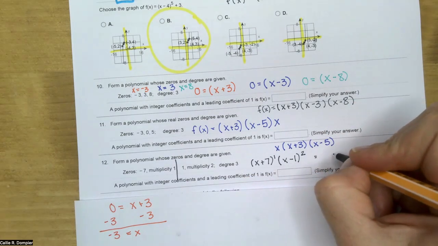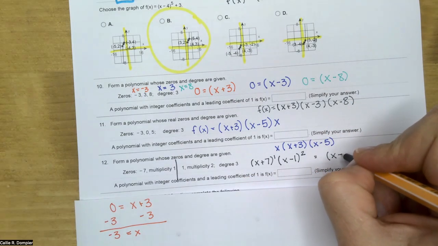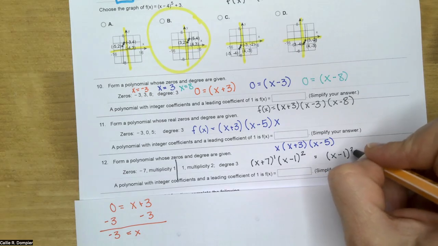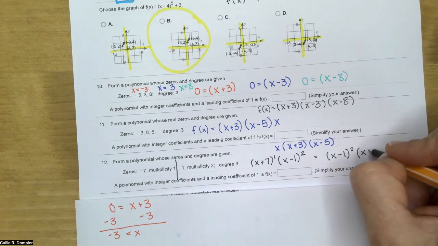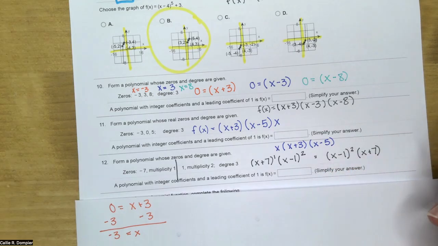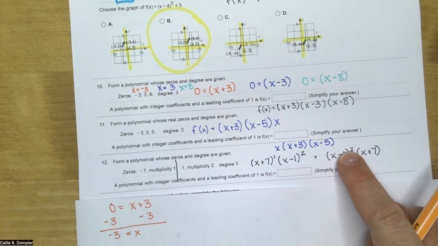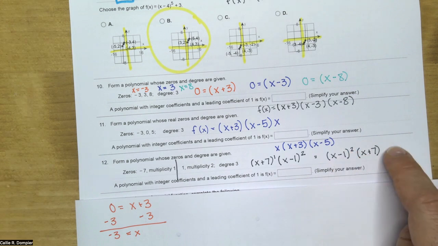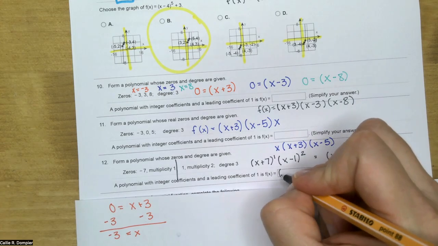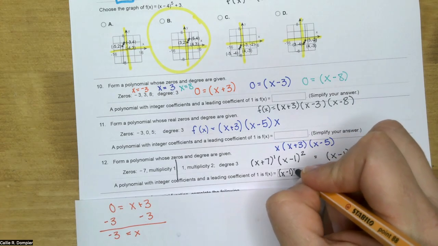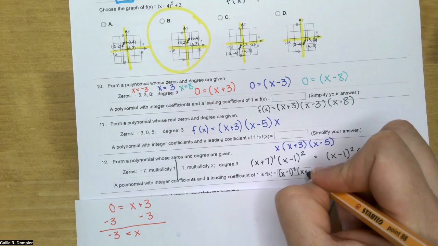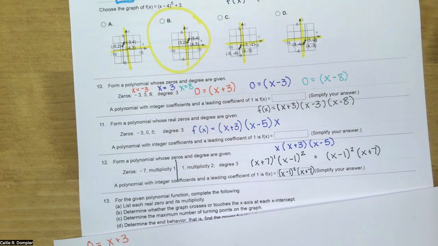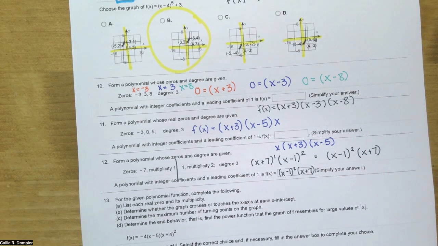So let's check that that's a degree 3. X minus 1 squared times x plus 7. What is that degree? We have a 2 and a 1. 2 plus 1 is 3, so that's done. So it's x minus 1 squared, x plus 7. Good?